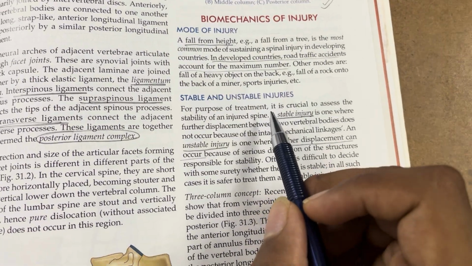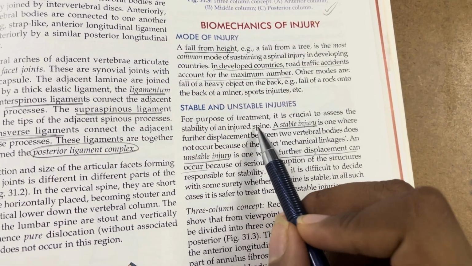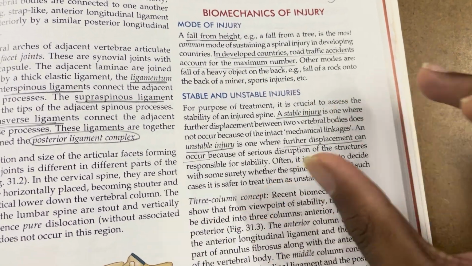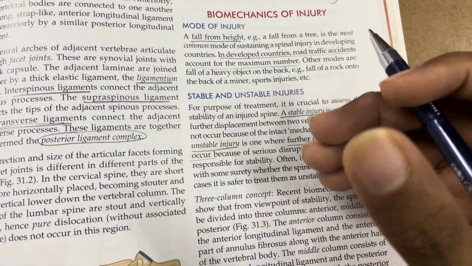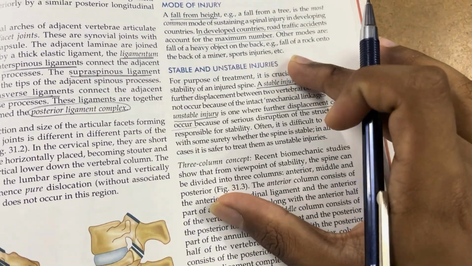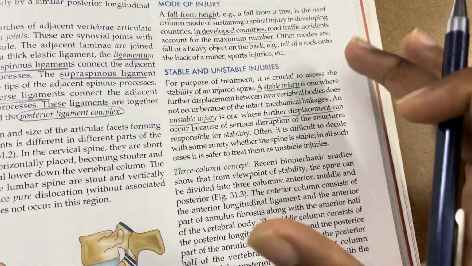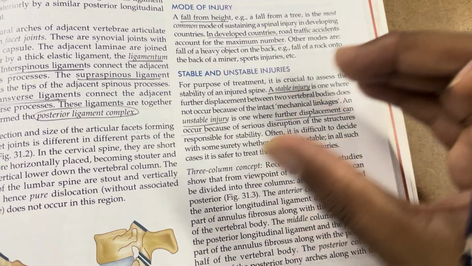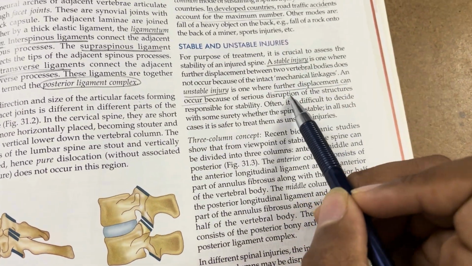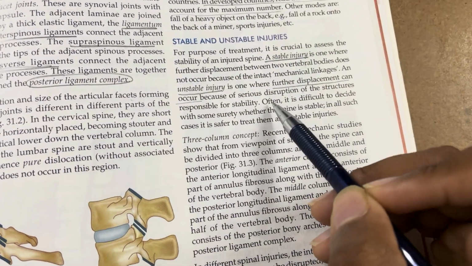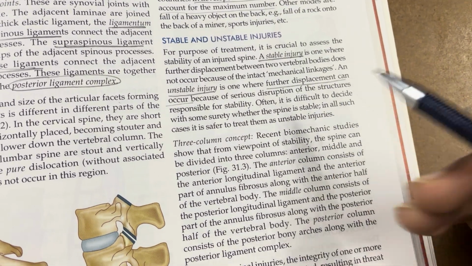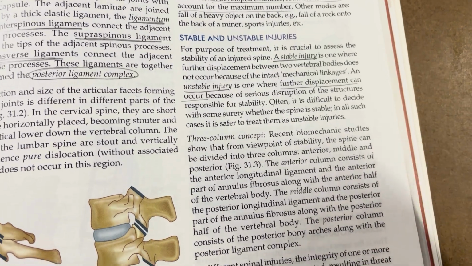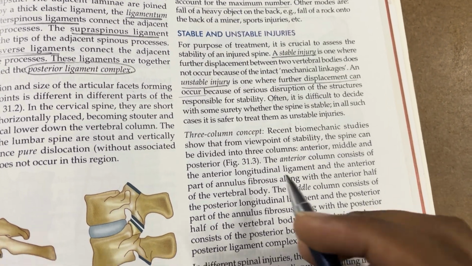Next, stable and unstable injuries. It is crucial to assess the stability of an injured spine for purposes of treatment. A stable injury is one where further displacement between the two vertebral bodies cannot occur because of the intact mechanical linkages. An unstable injury is one where further displacement can occur because of serious disruption of one of the structures responsible for stability. Often it is difficult to decide with surety whether the spine is stable, but in all such cases, it is better to treat them as unstable injuries.